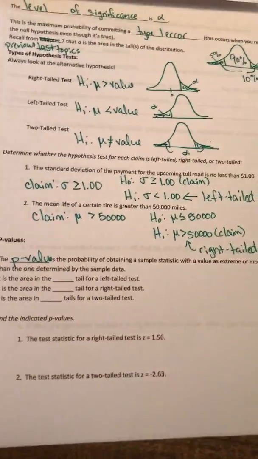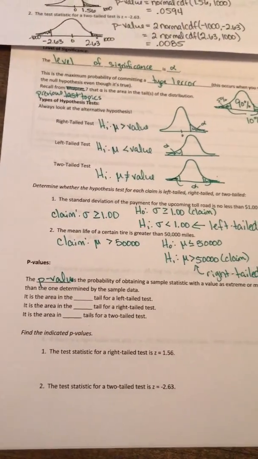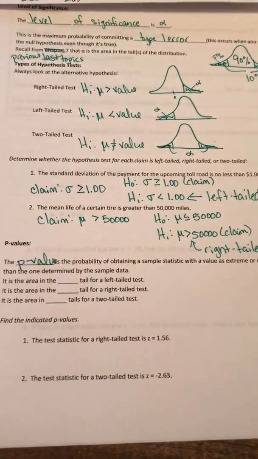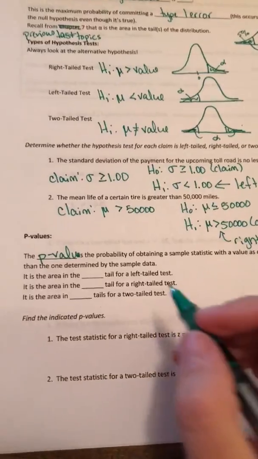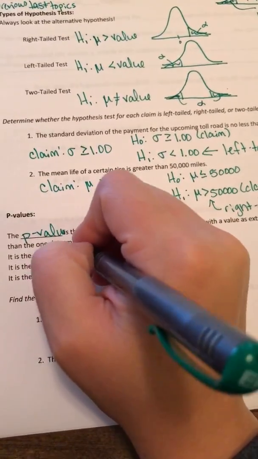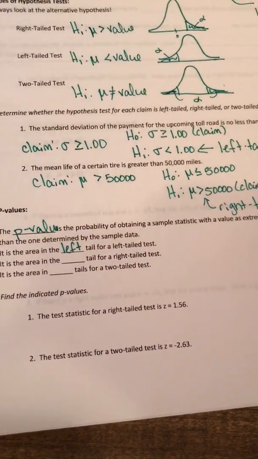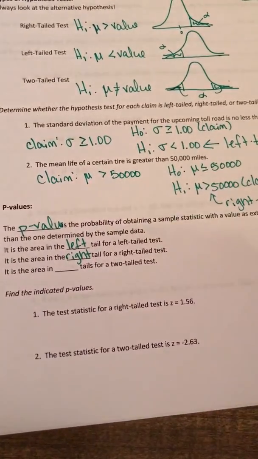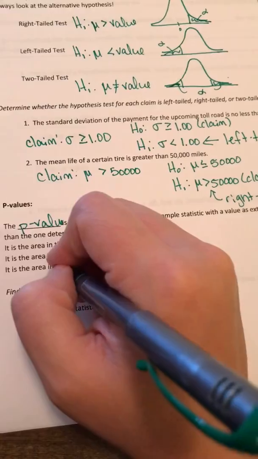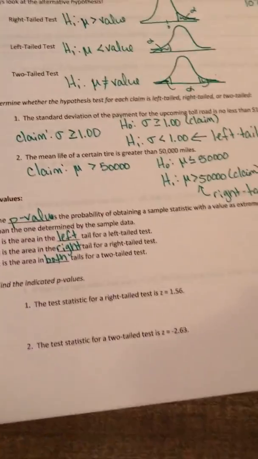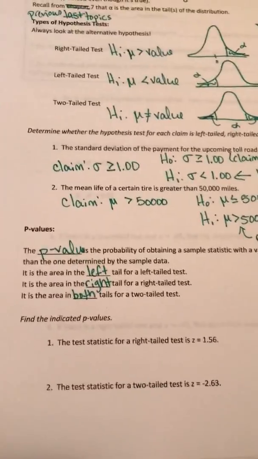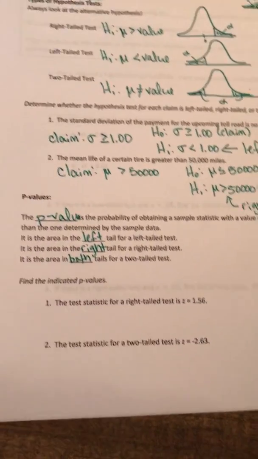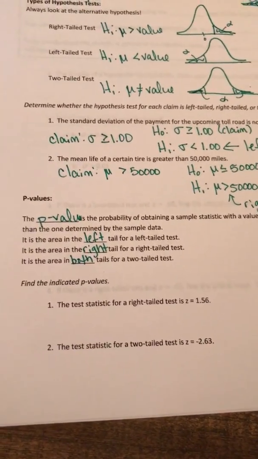It's still going to be the same idea. So the p-value is the probability of obtaining a sample statistic with a value as extreme or more extreme than the one determined by the sample data. It is the area in the left tail for a left-tailed test, the area in the right tail for a right-tailed test, and the area in both tails for a two-tailed test. So you may be thinking, well, why do we have alpha if that was the area in the tails, and now we've got p-values, and that's also the area in the tails, which is true.